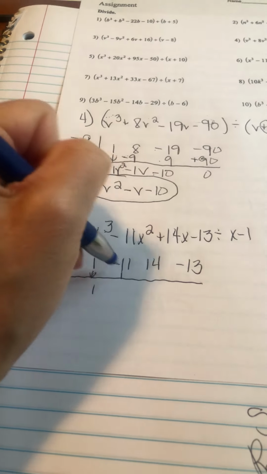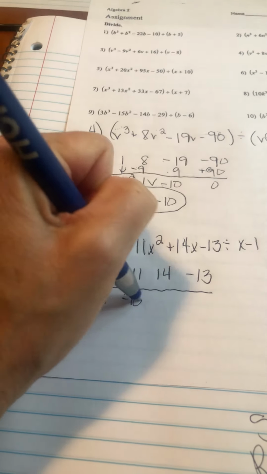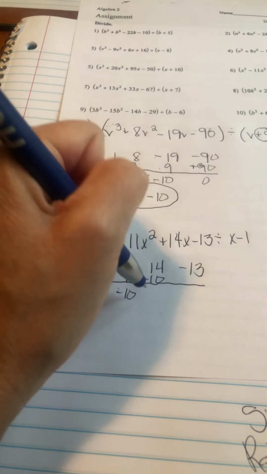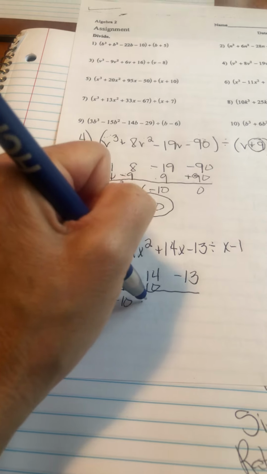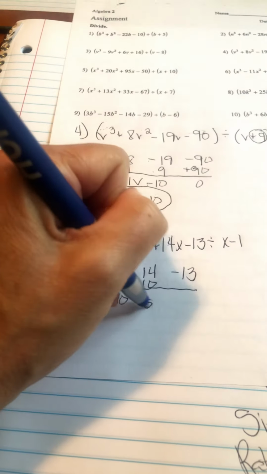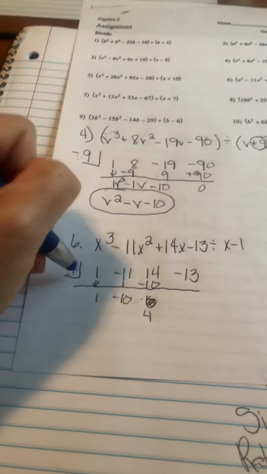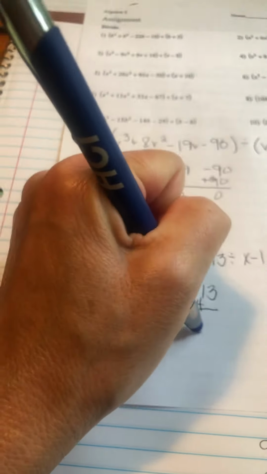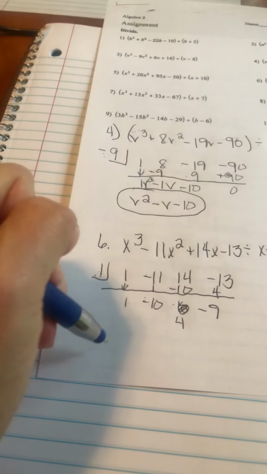1 and 1 is 1... that would be a negative 10. 1 times negative 10 is negative 10, so that's going to equal positive 6. No, positive 4. Sorry. And then 1 times 4 is 4, and negative 13 plus 4 would be negative 9. So now we're going to drop a power.